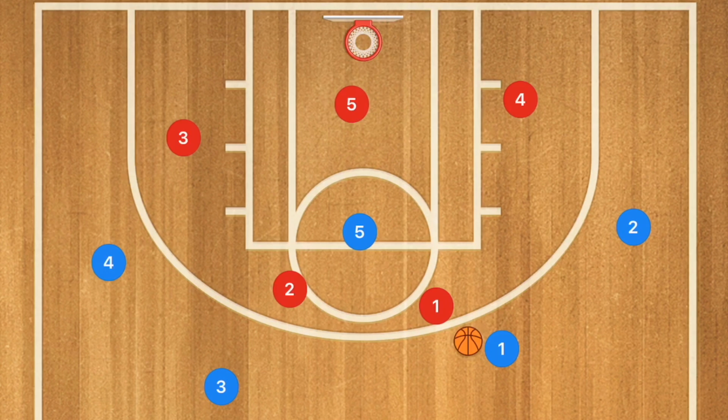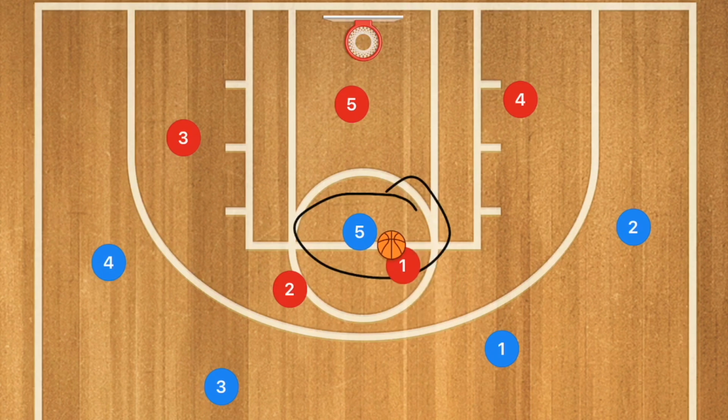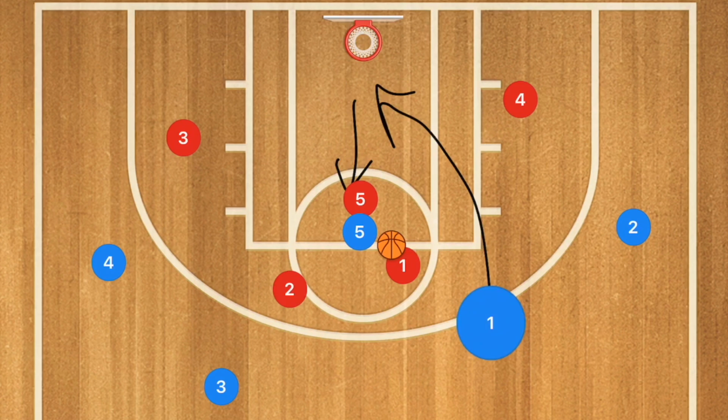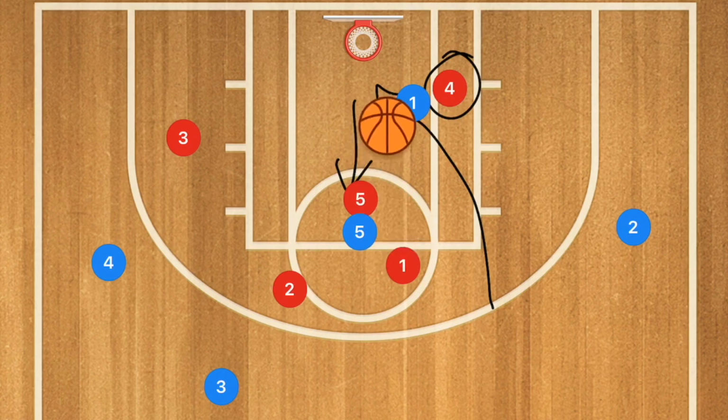So for example, if they have that 2-3 zone, we pass to the high post, which is a very deadly area to be able to pass into, and let's say player 5, like he's supposed to, moves up to guard that high post. Player 1 cutting towards the basket, if he can cut in front of player 4, this could be an easy pass for an easy layup.